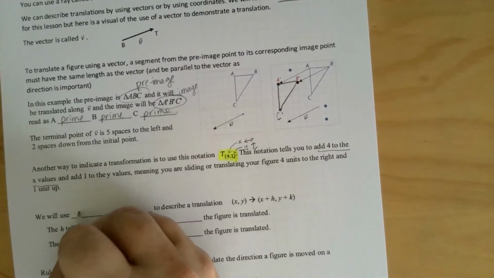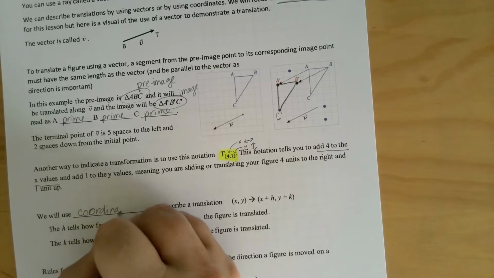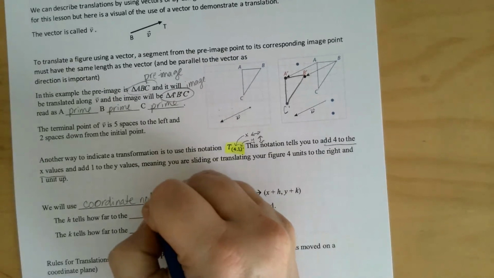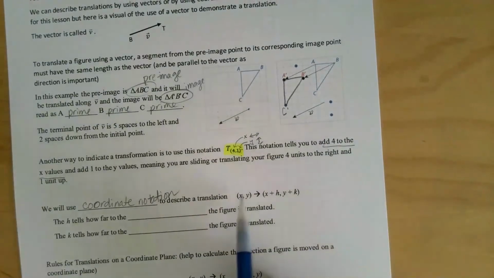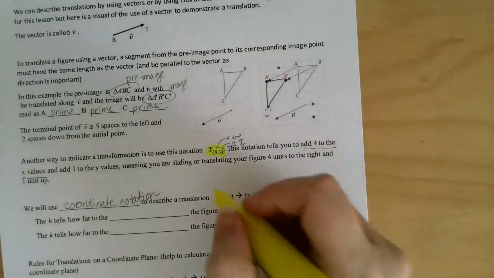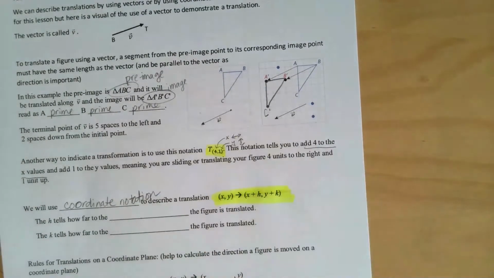We will use a coordinate plane, or coordinate notation, to describe a translation. It's hard to talk and write at the same time. So this is what coordinate notation looks like, and this is the one I really want to spend some time with. Okay, this is what you need to be familiar with.